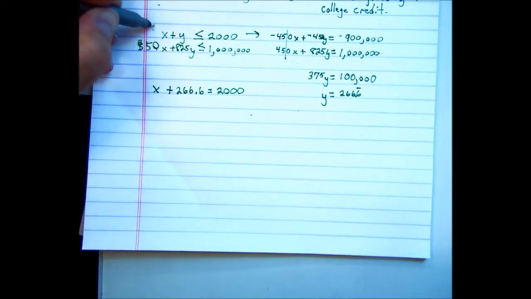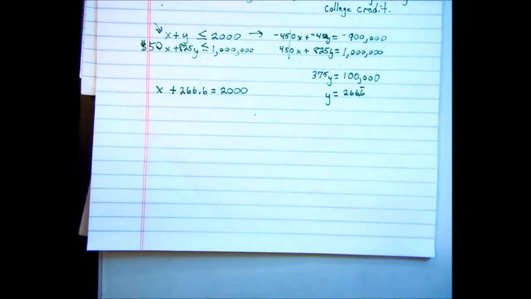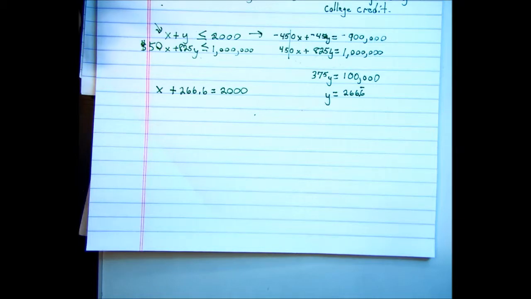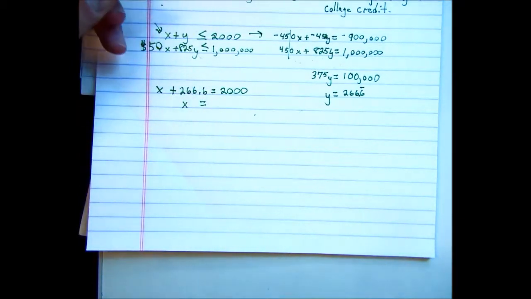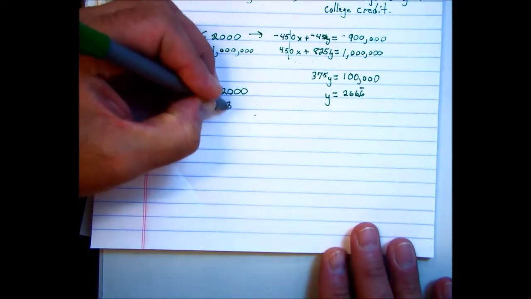Now, anybody want to tell me why I picked this problem and not this problem? Or these two problems? Because I can pick any problem. I pick the one with the easiest numbers. x plus y equals 2,000. So that means x would equal whatever 2,000 minus 266.6 is, which would be 1733.4.